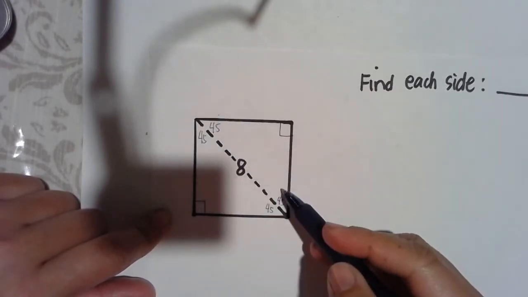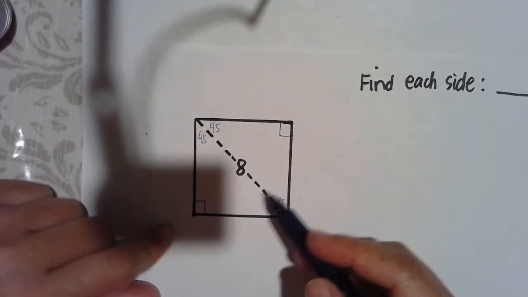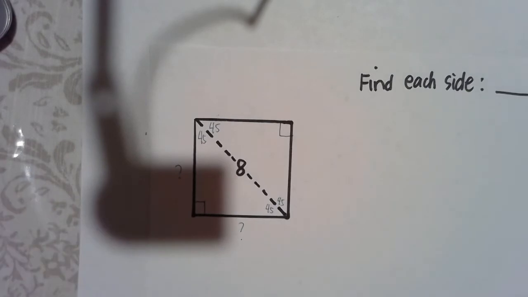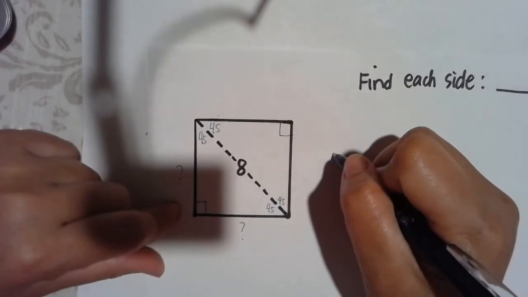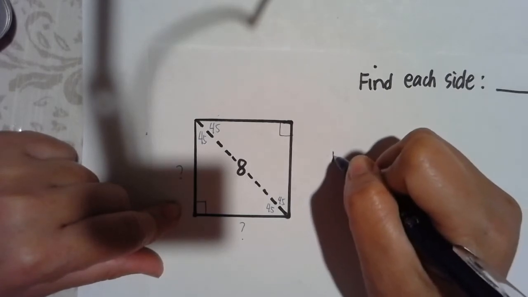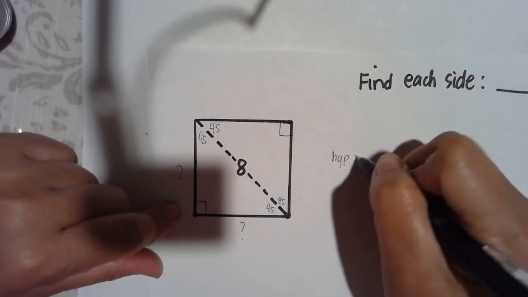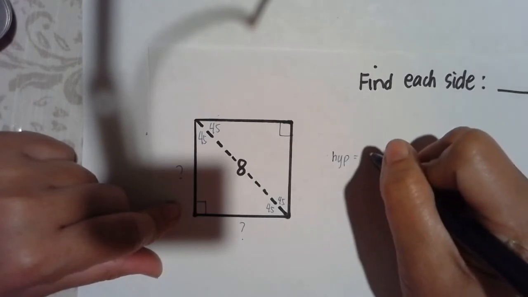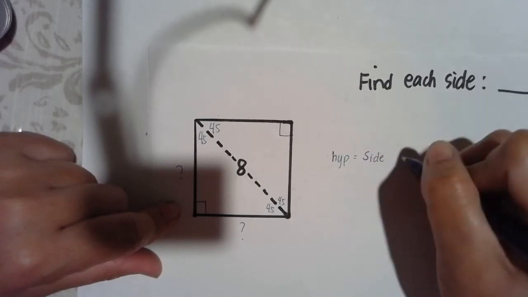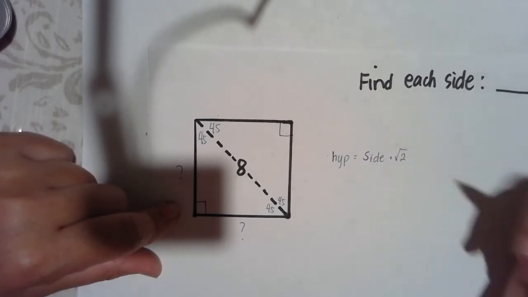If the diagonal is 8, which is the hypotenuse, we should solve for each side. The hypotenuse can be obtained by multiplying the side or leg by the square root of 2.